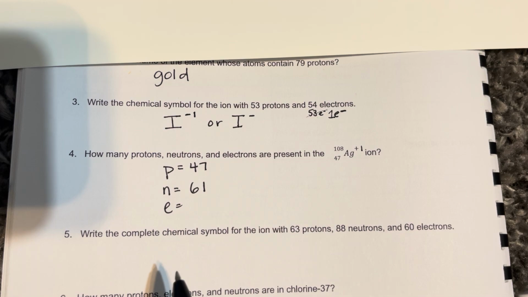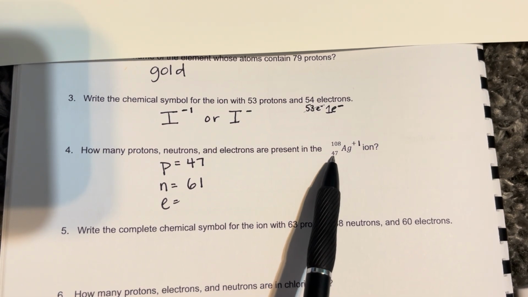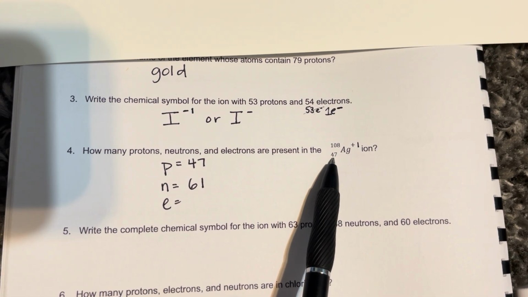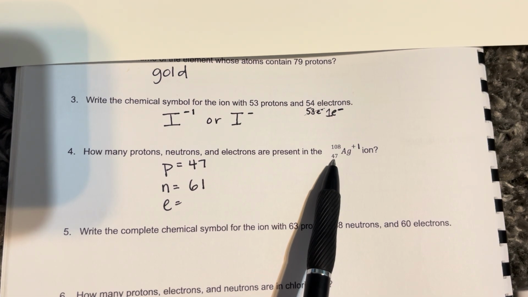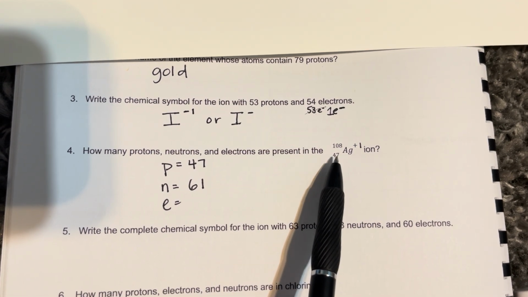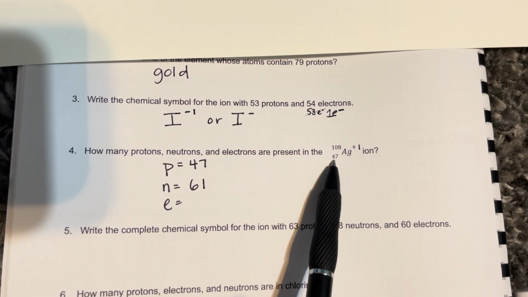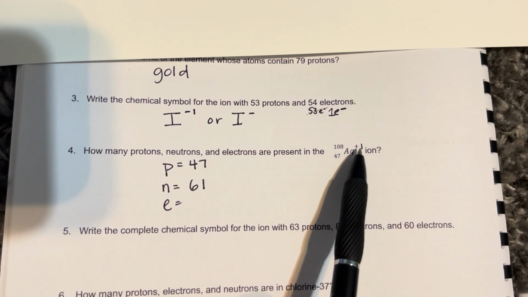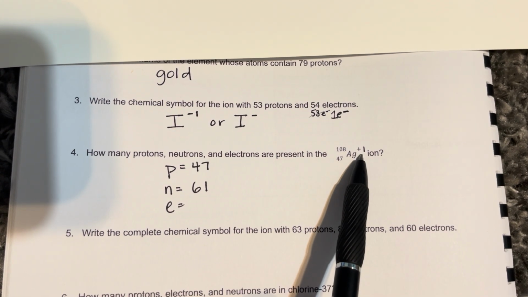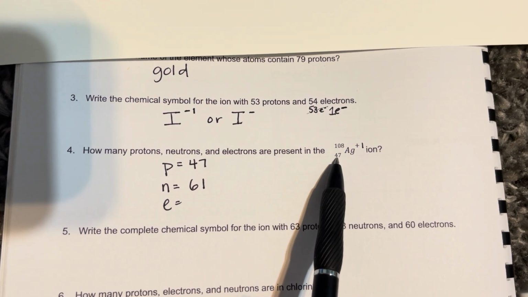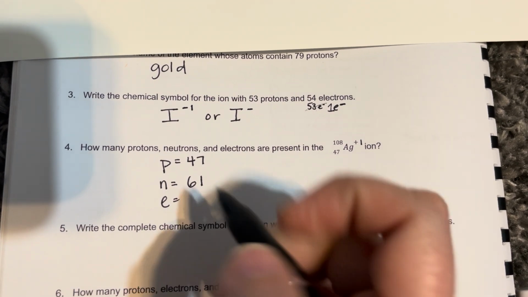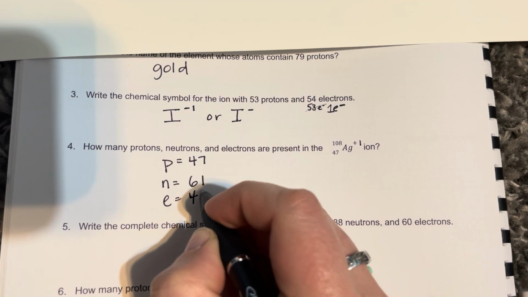Okay, well, how many electrons do we start with? The number of protons would equal the number of electrons if it were an atom. So I would have 47 electrons if this were neutral. Okay, but it's not. I got rid of a negative thing, so I'm more positive. So if I had 47 electrons, but I lost 1, that would mean I only had 46 left.